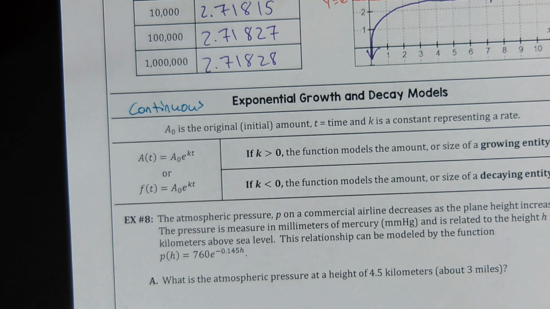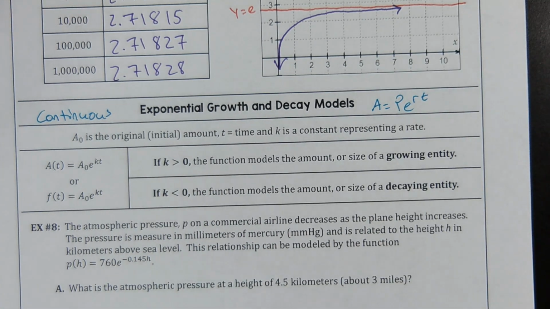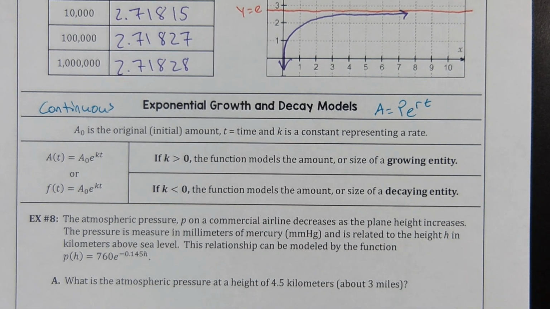And you may have actually heard the formula called PERT, written like this. But instead of P, we're going to use A sub 0. So instead of saying principal amount, we say initial amount. And instead of saying R, they're using K. But it doesn't matter. It's the same thing. What really matters is the sign on the value of K. Is K positive or is K negative? Because if K is positive, then it's continuous growth. And if K is negative, then it's continuous decay.